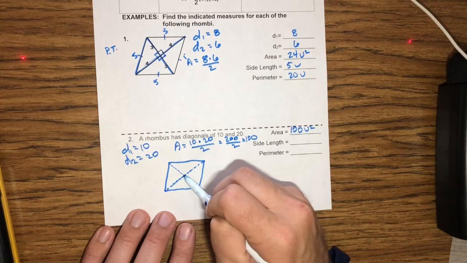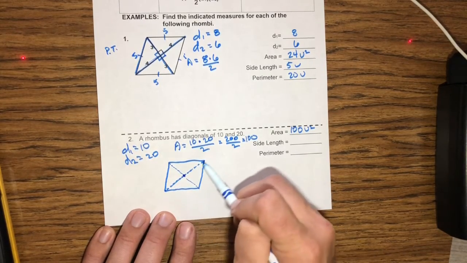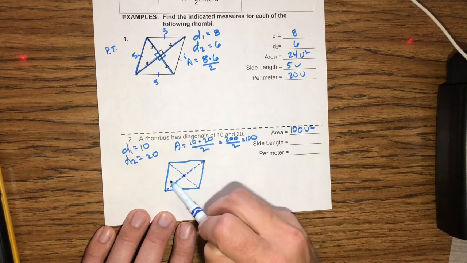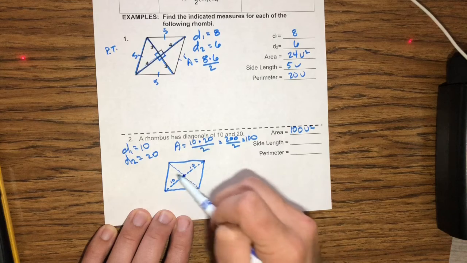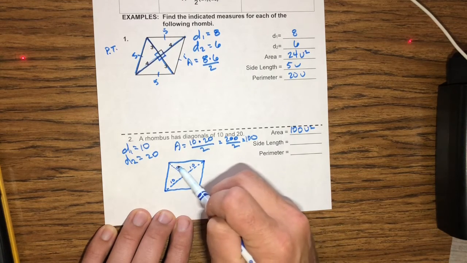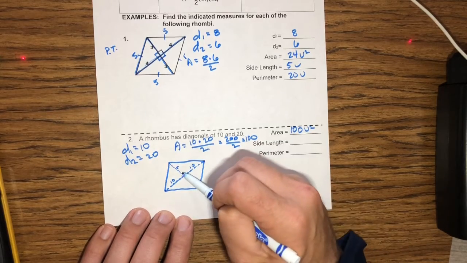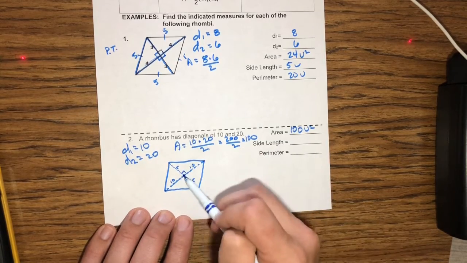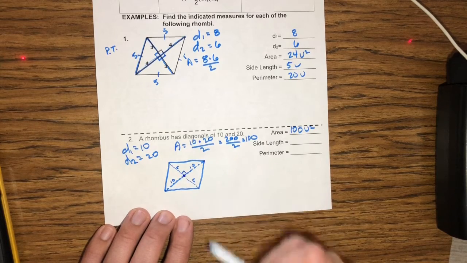What you have to remember is that right here, the diagonals bisect each other. So diagonal 2, that's 20, is going to break up to be 10 and 10. And diagonal 1, which was 10, is going to break up to be 5 and 5. Okay? All of these angles are 90 degrees right here. You have to do Pythagorean theorem to solve this. You have a 5 and a 10.